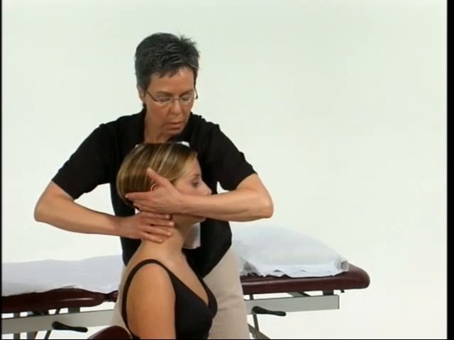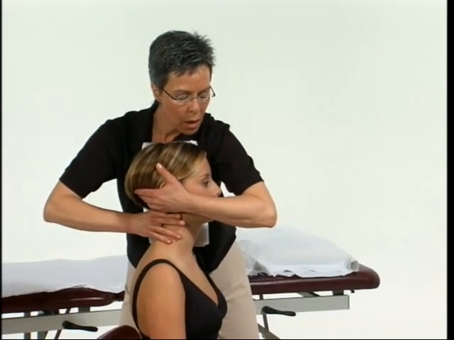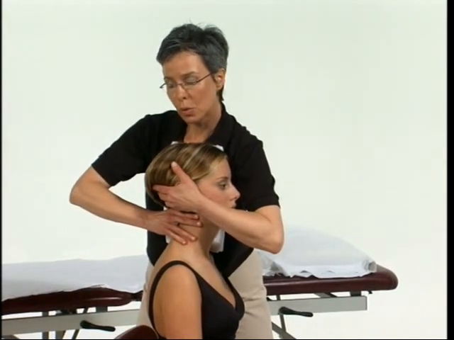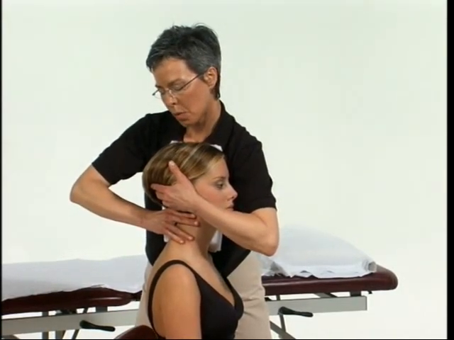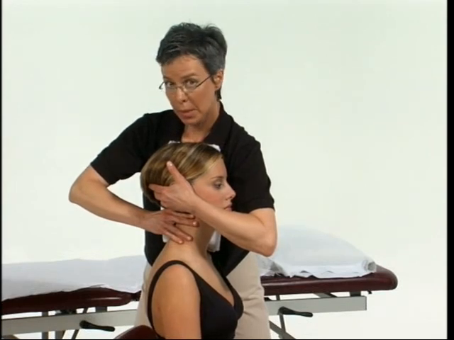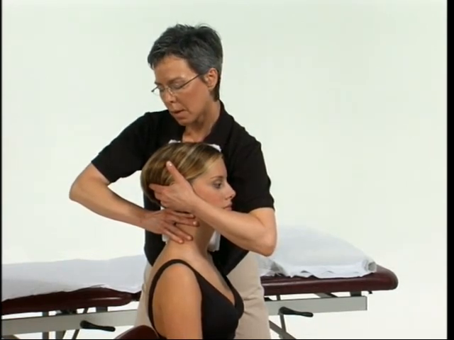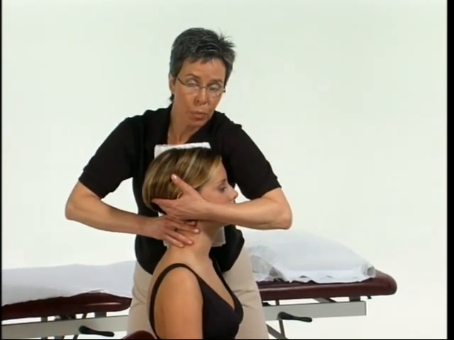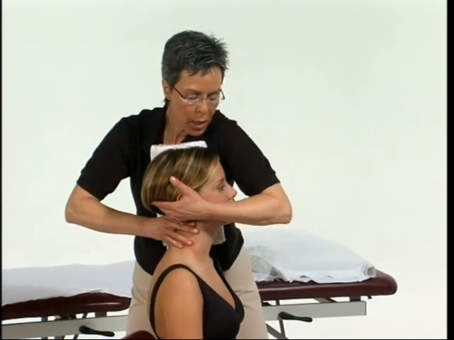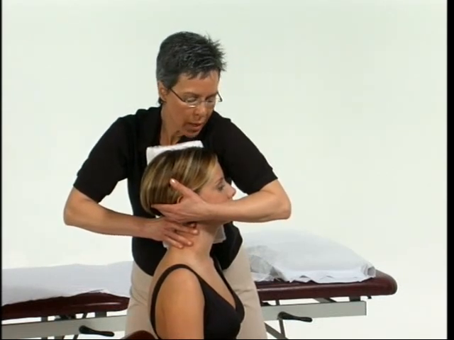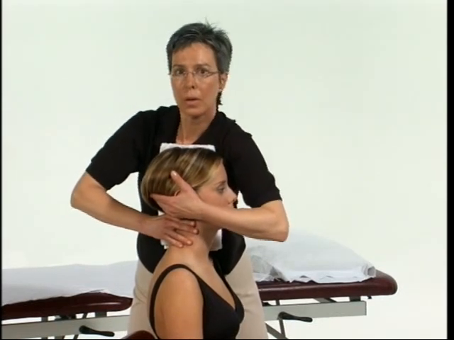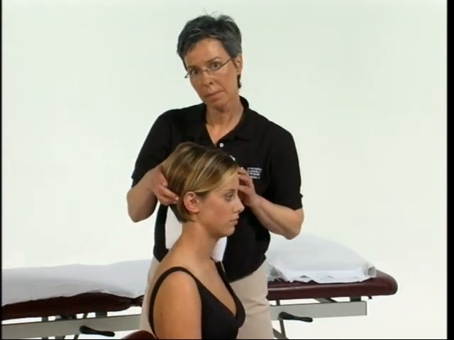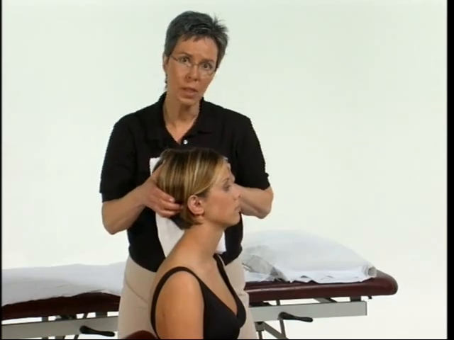Stabilizing C1, grasping mastoid occiput, creating a flexion, rotation toward the side I'm testing with side bending away from the side I'm testing, overpressure and extension by pulling the head into protraction, rotating toward me, side bending away, and overpressure. That would be couple testing in flexion and extension for C01.